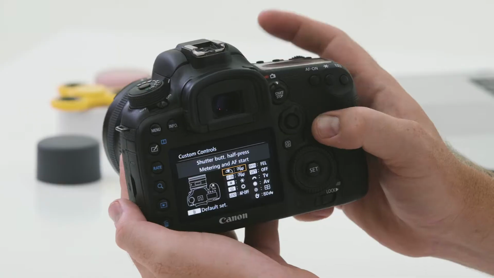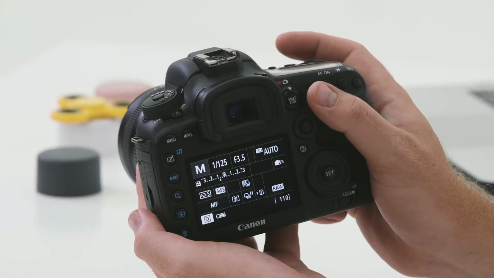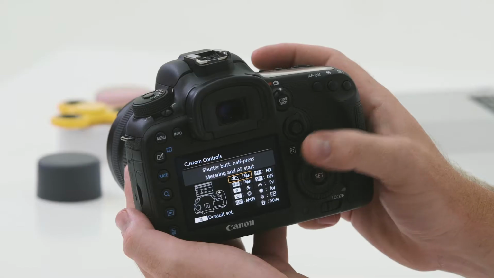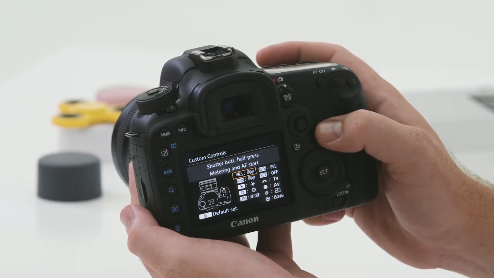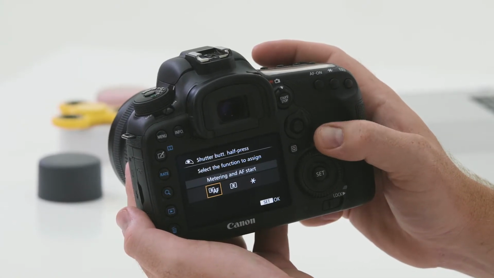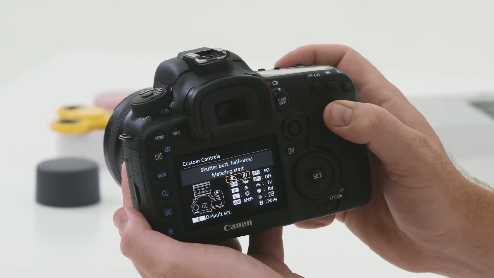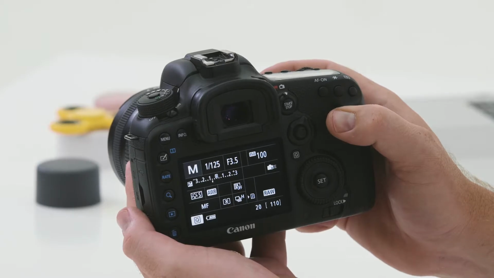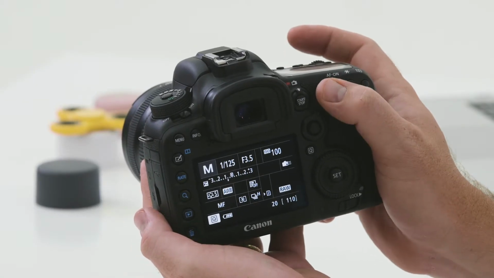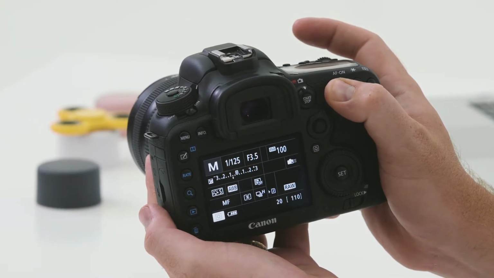One of the most popular changes that people like to do to their 7D Mark II is disable the front button autofocus and rely solely on rear AF, also known as AF on. To do this, we go into our custom controls menu, select the very first option, which currently says AF, and we change the shutter button half press function to metering start. Set to confirm, and we're ready to shoot. What this means is that now the half button press on the shutter will no longer autofocus the camera. It's relying on you to use your right rear thumb to hold down the AF on button to gain focus.